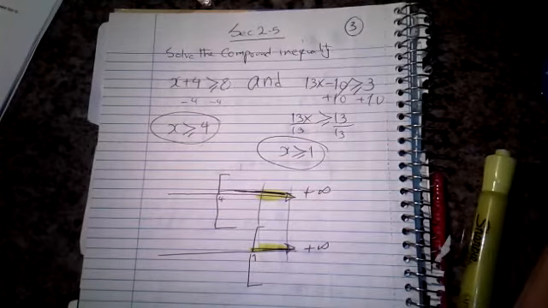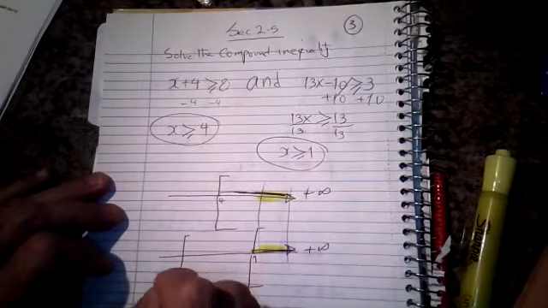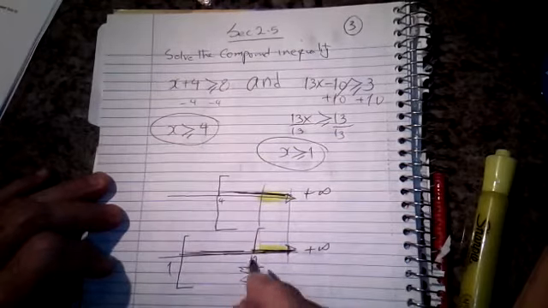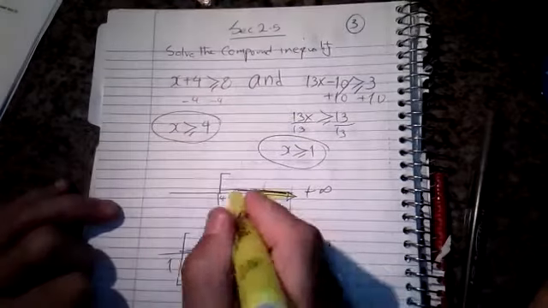So one end, I should put the 1 here, I'm sorry. Because 1 is small, right? So the common would be here.